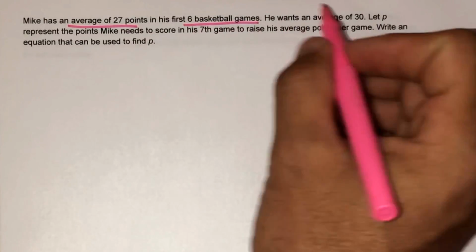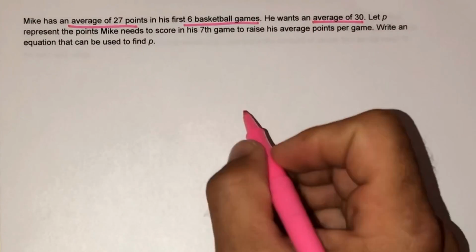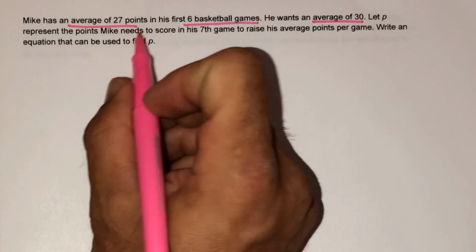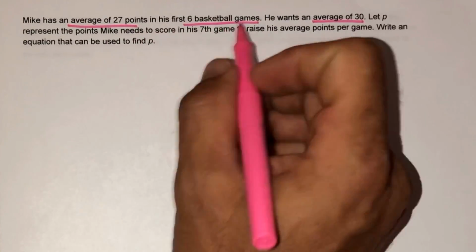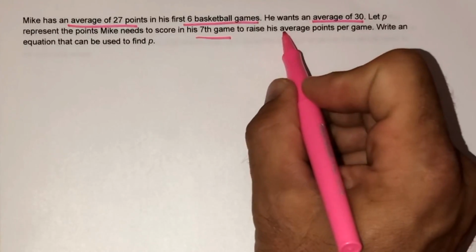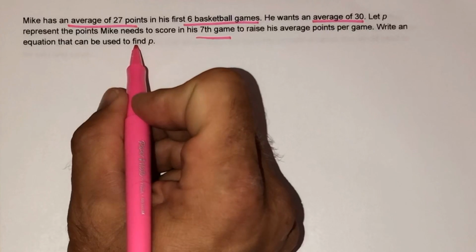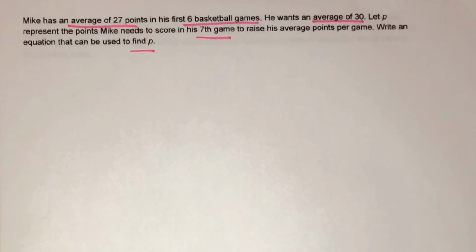Some of this could be, the average of 30, could be not necessary to answer the question. Talks about a seventh game. And what they want you to do is come up with an equation that could be used to find P. P we're using for points.